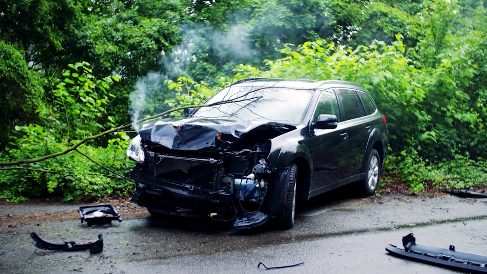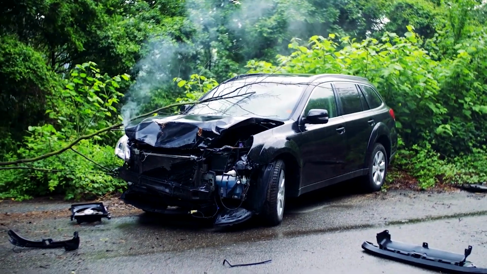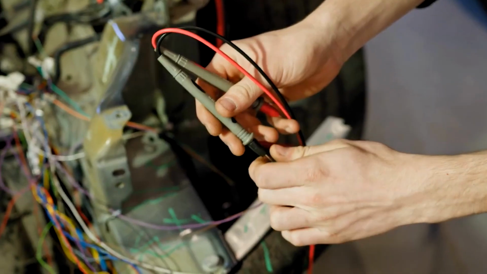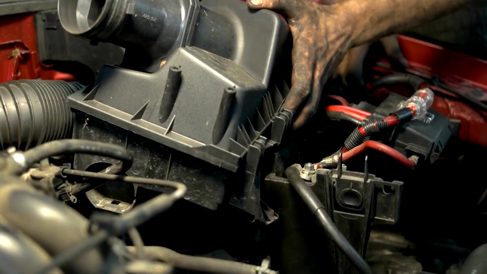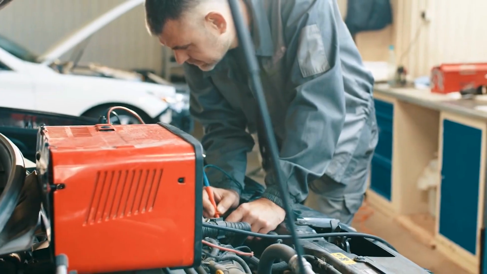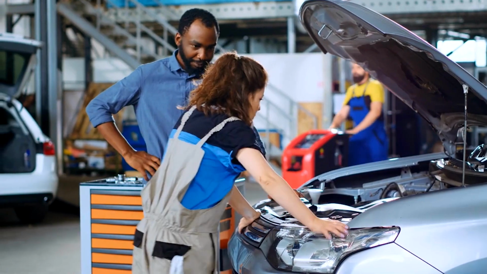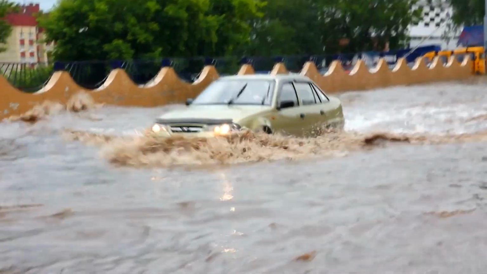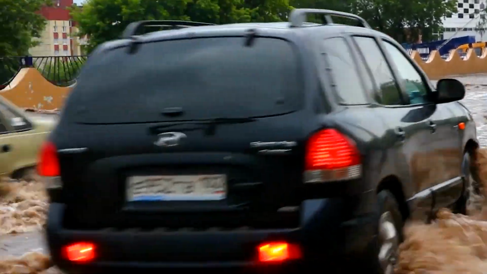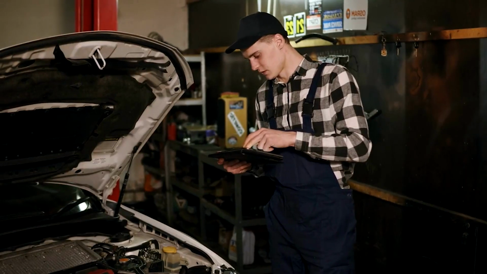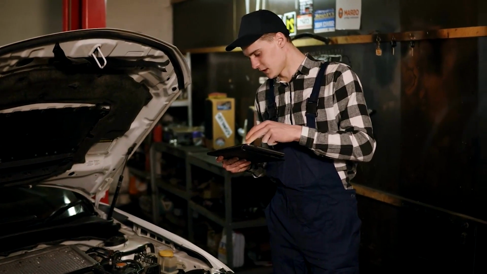If your vehicle has been in an accident or has had recent repair work, focus your attention on those areas first. Damaged wiring harnesses, improperly reconnected connectors, or disturbed grounding points can create new paths for current flow. Water damage is another often overlooked cause of parasitic drains. Even minor flooding can corrode connections and create unintended current paths. If your vehicle has been through any water, pay special attention to low-mounted control modules and connectors.